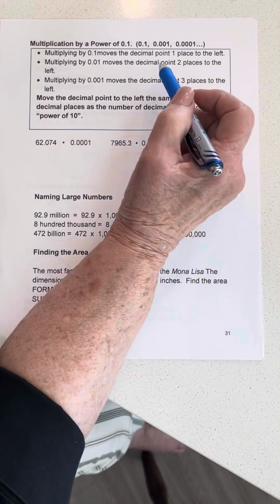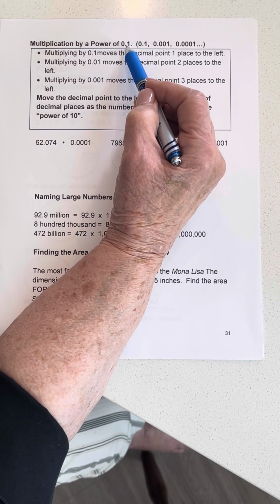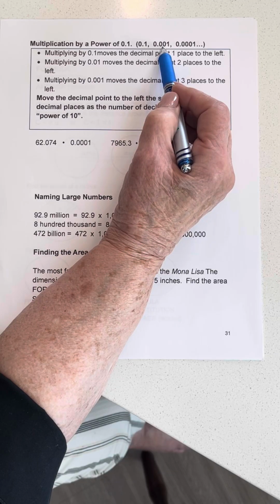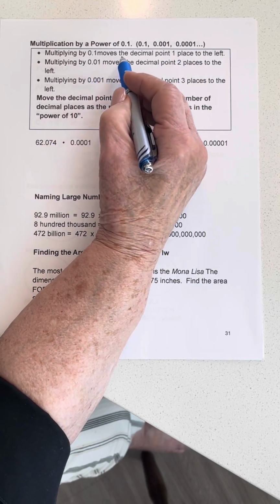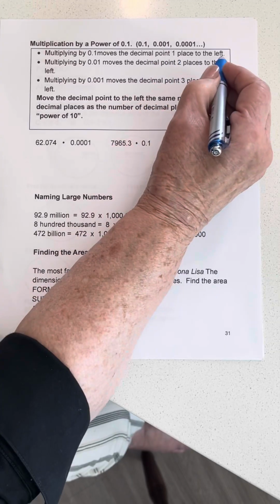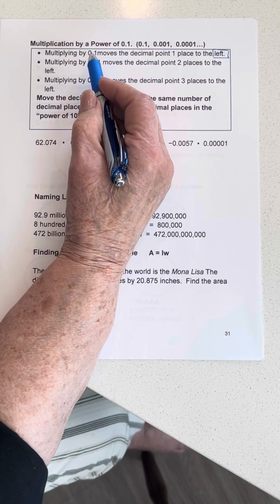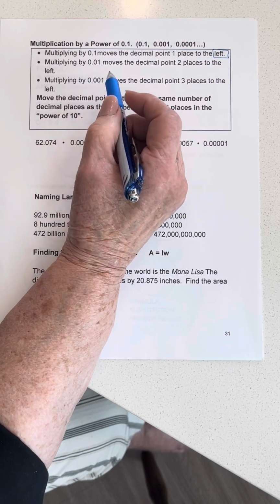So now if we're multiplying by these decimals, this would be 1/10, 1/100th, 1/1,000th, and so forth. You're going to move the decimal point one place to the left because we're multiplying by 1/10. We're finding 1/10 of the number, so that's going to be smaller, so we're moving to the left.